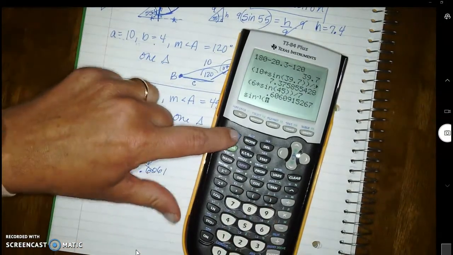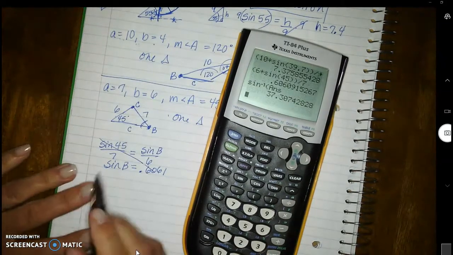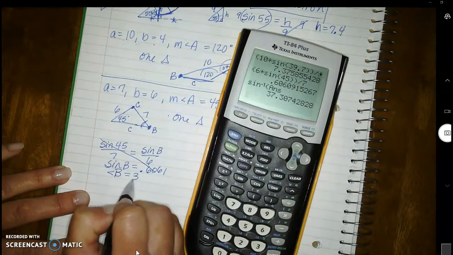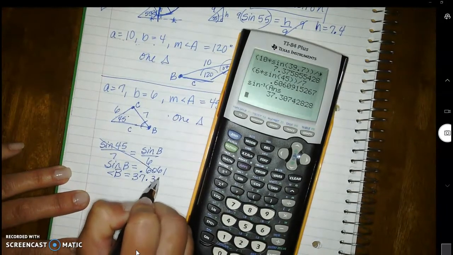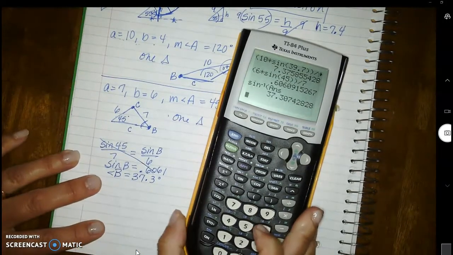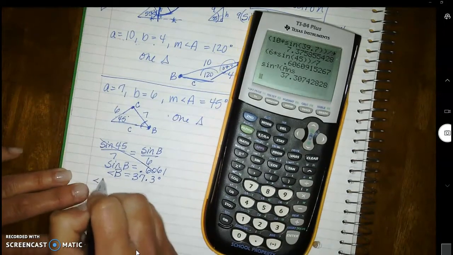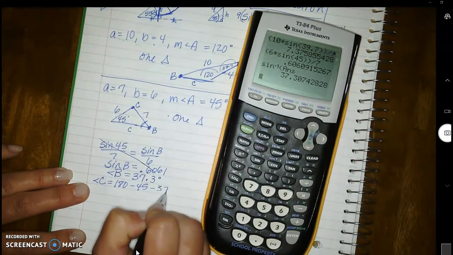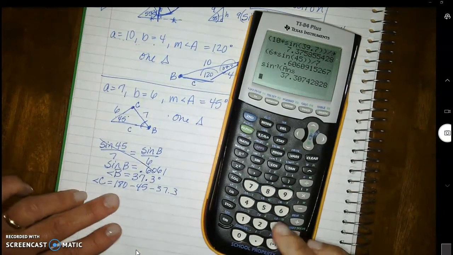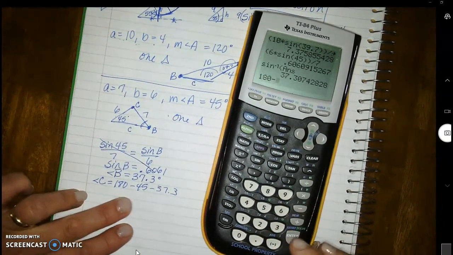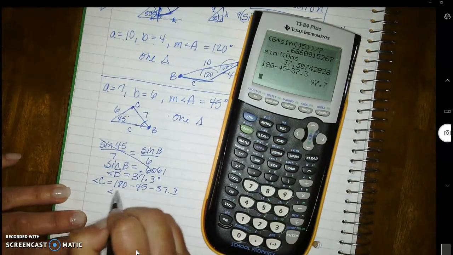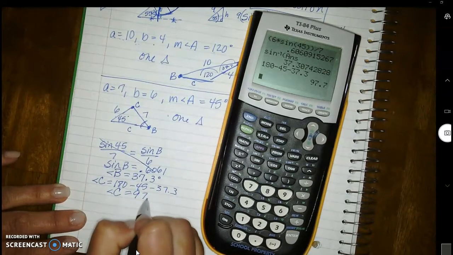I'm going to inverse sine that to find the angle, and we get 37.3. Yeah, so angle B, there it is. All right, angle C is just going to be 180 minus 45 minus 37.3. So angle C is 97.7.